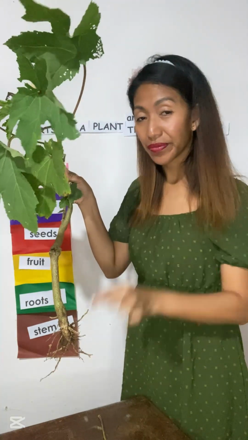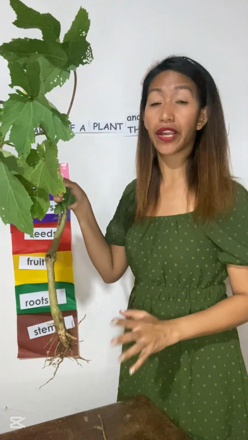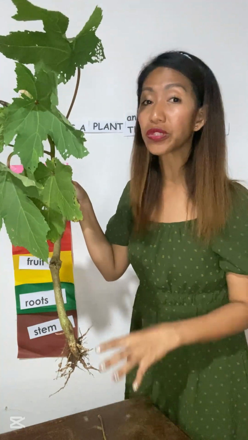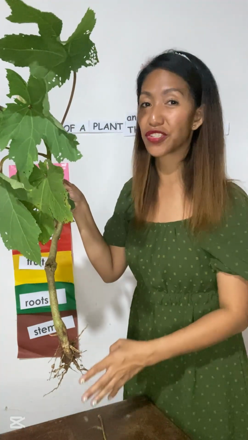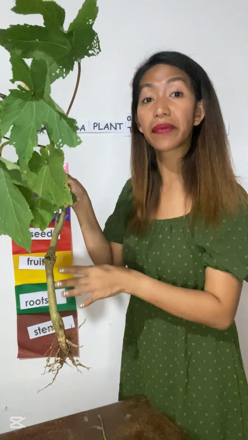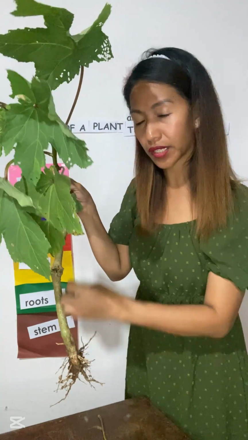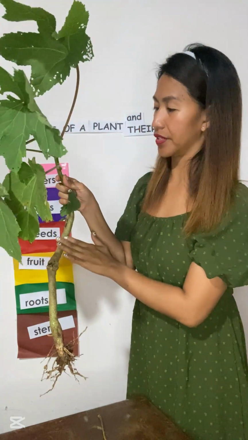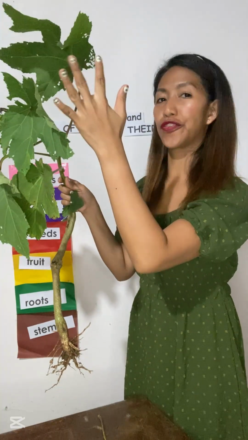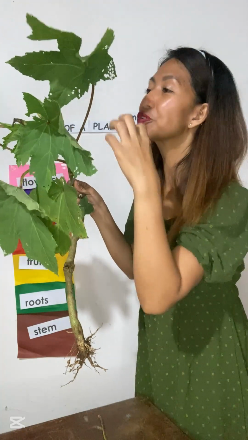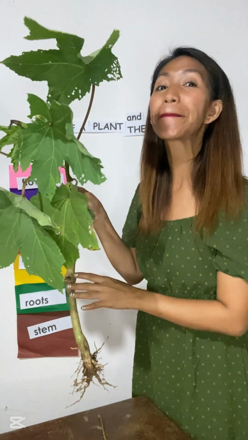Okay, let's find out what are their functions. Roots, they absorb or suck up water from the soil. Not just water, but also the nutrients coming from the soil. And then the stem carries the water and the nutrients that the roots suck up. Then the stem will carry those food and nutrients or water throughout the entire plant.